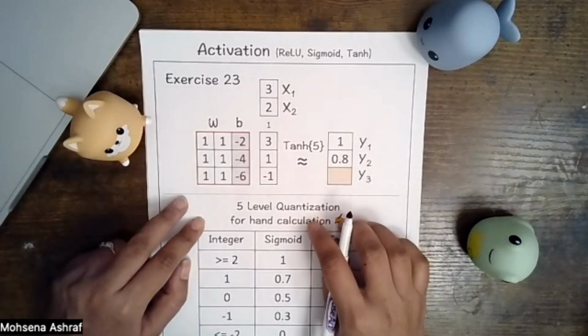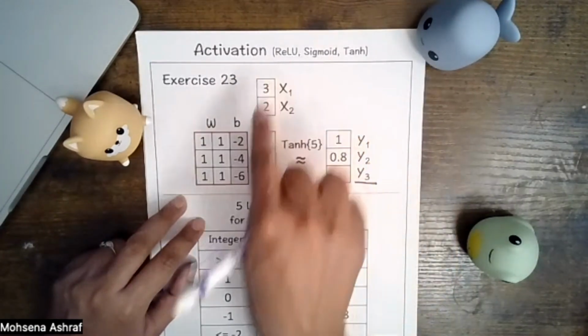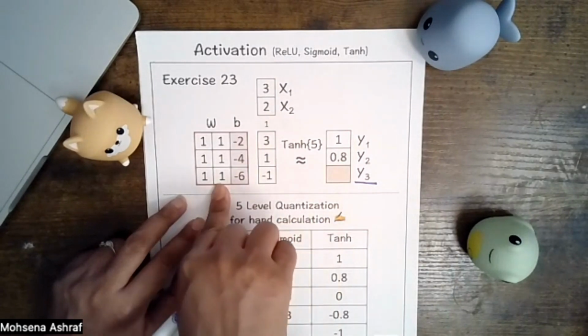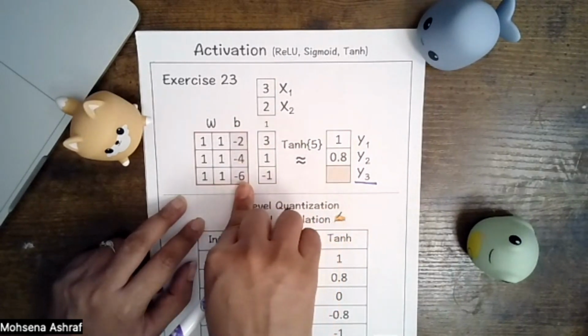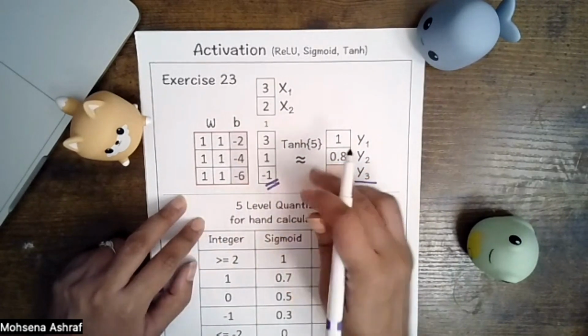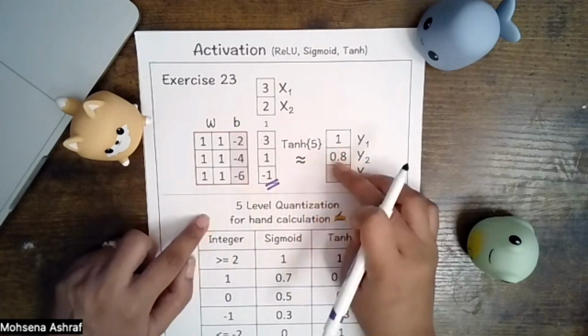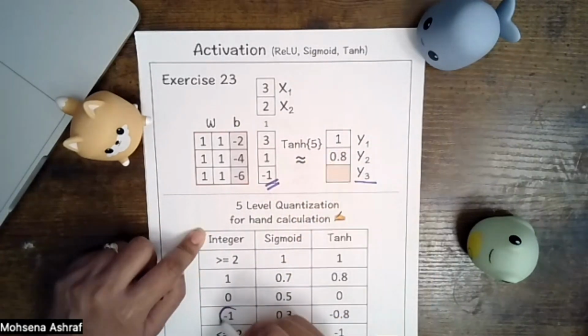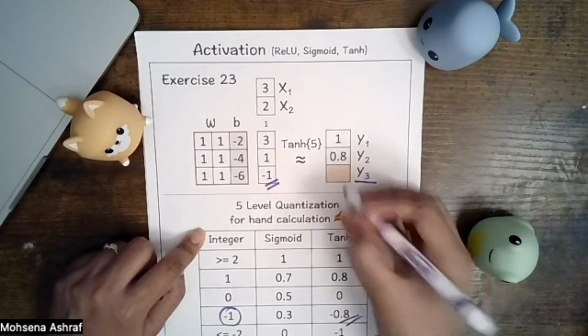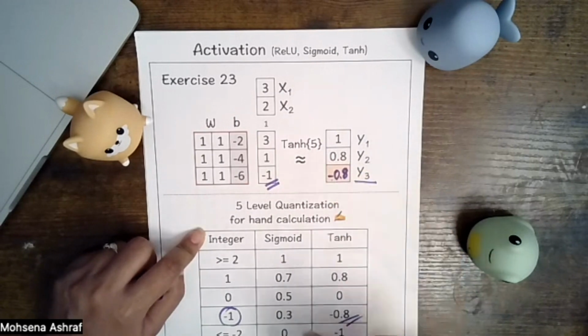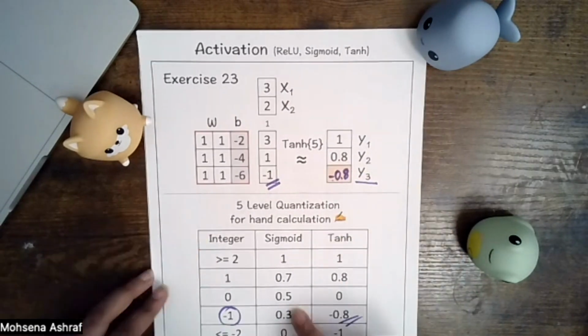Then the next exercise, for this value, 3 into 1, 3, plus 2 into 1, 2, 3 plus 2, 5, minus 6, -1. So we need to pass this -1 into tanh, 5-level quantization. So for -1, the tanh will give us -0.8. But if we use sigmoid, we will get 0.3.